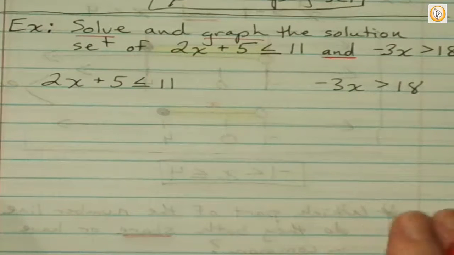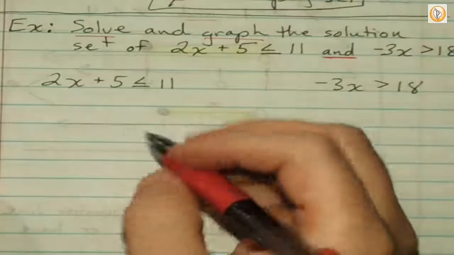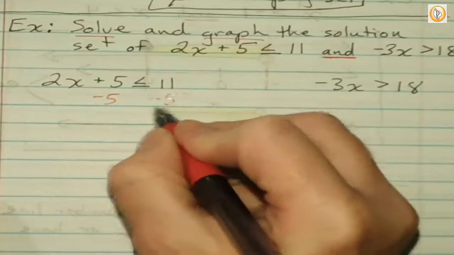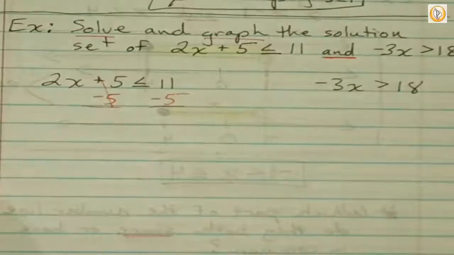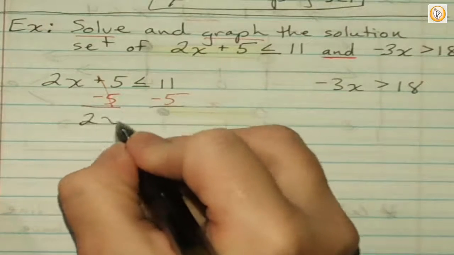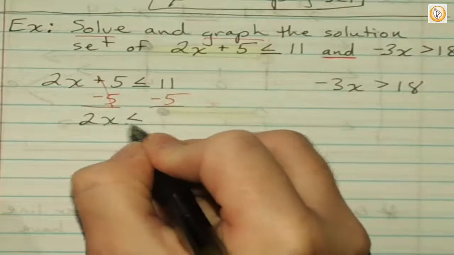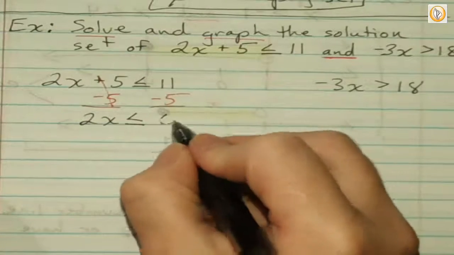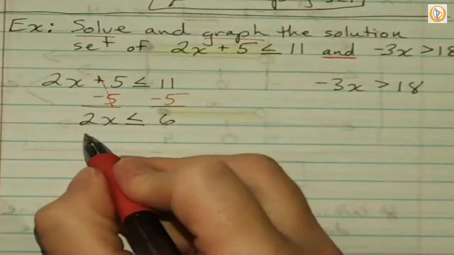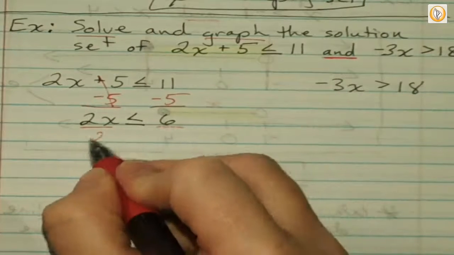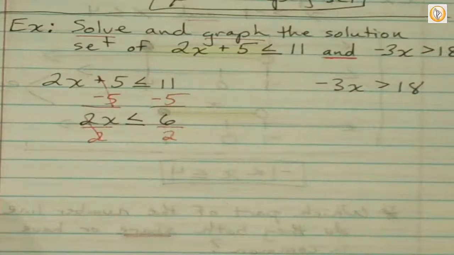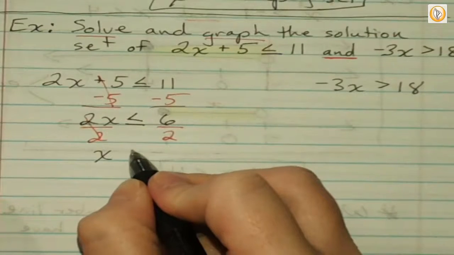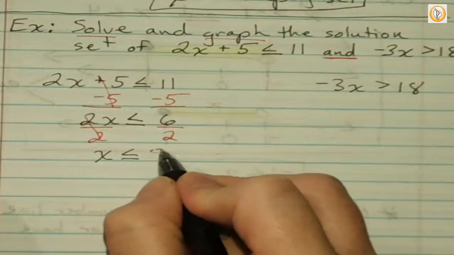Okay, so Michael, tell me how to solve for x on this one. You subtract 5 on both sides. Subtract 5 on both sides. So yeah, y'all better know how to do this. So you get these right. 11 minus 5 is? 6. There you go. Now what do? You divide both sides by 2. And x equals 0. I mean, x is less than or equal to 0.